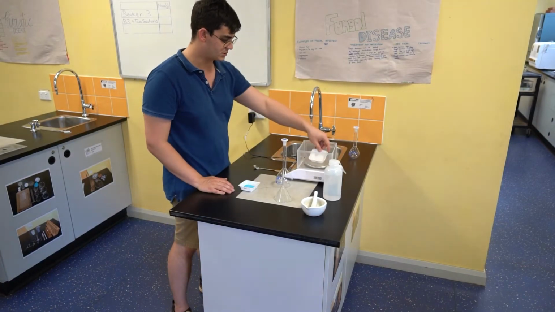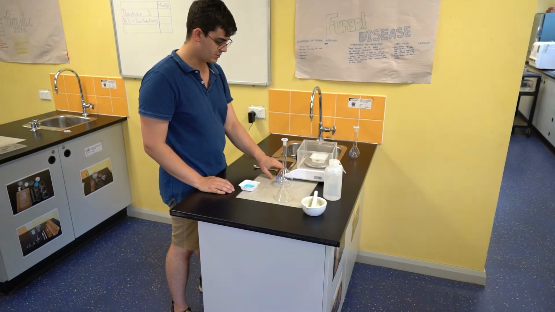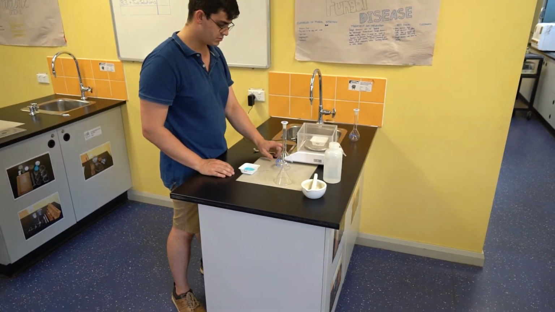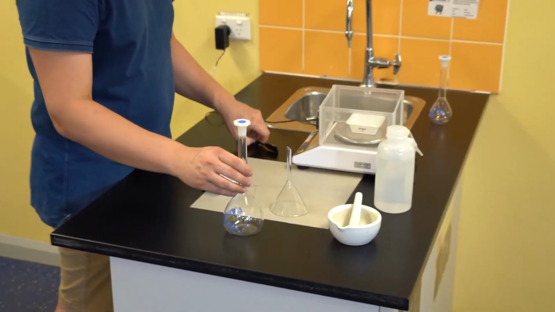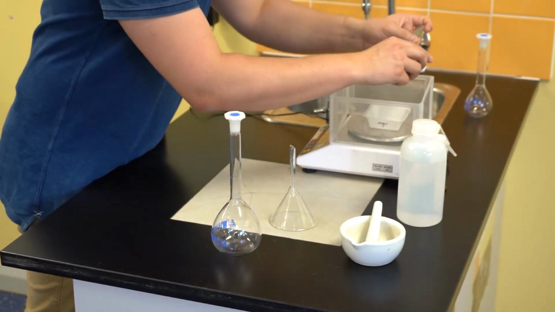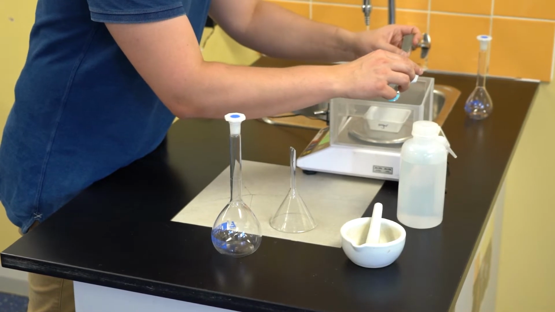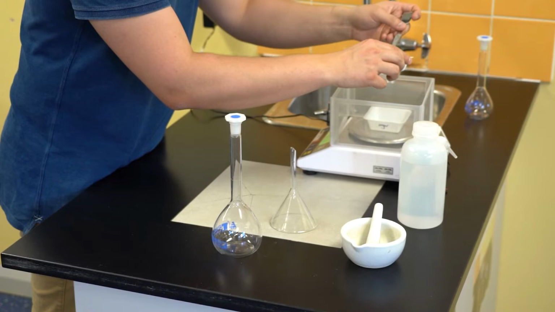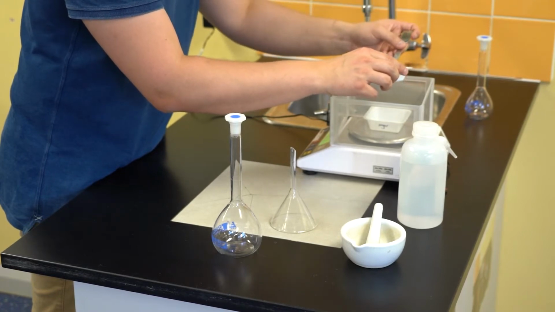The first thing that I'll be doing is placing a weigh boat onto our balance, taring it so that the mass registers as 0, and then I'll be adding the copper sulfate pentahydrate using a small spatula. Again, I'm aiming to put about 6.11 or 6.12 grams of copper sulfate pentahydrate into the weighing boat.